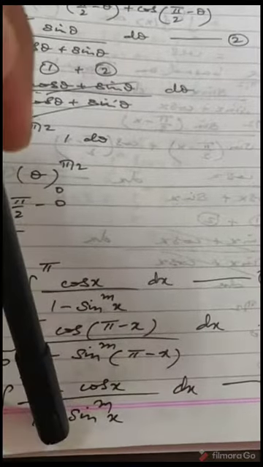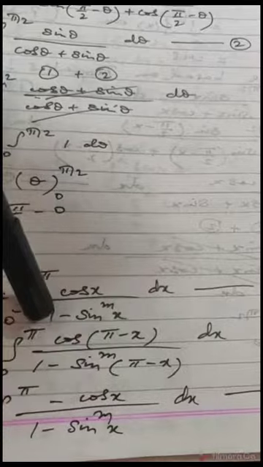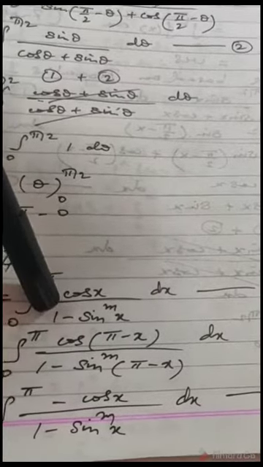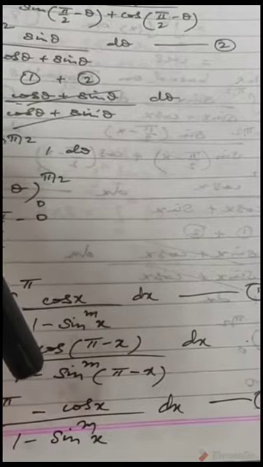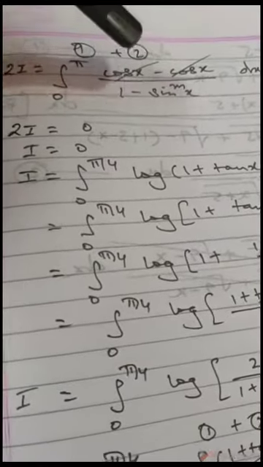So the LCM is common, so the denominator, both the terms are the same in the denominator, so 1 minus sine raised to mx will remain as the LCM, and cos x minus cos x is what you get. So cos x minus cos x will get cancelled, you'll get a 0, and so 2I will become 0 and I will therefore be 0.